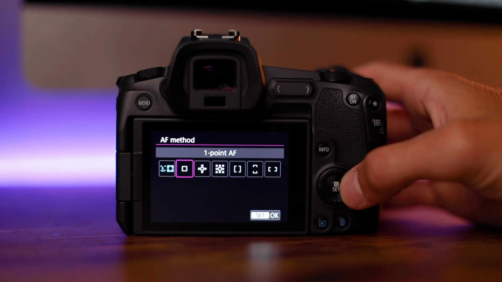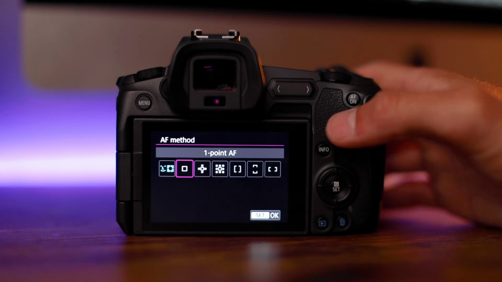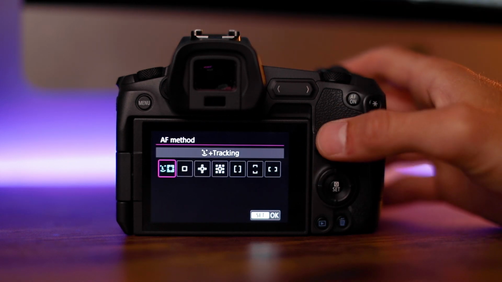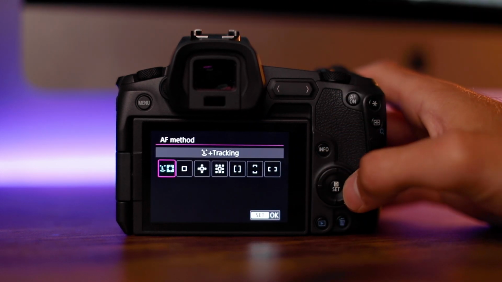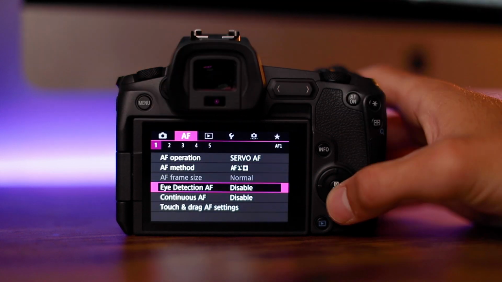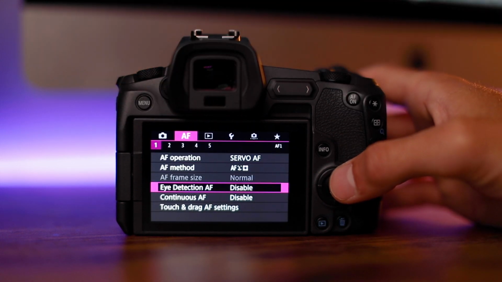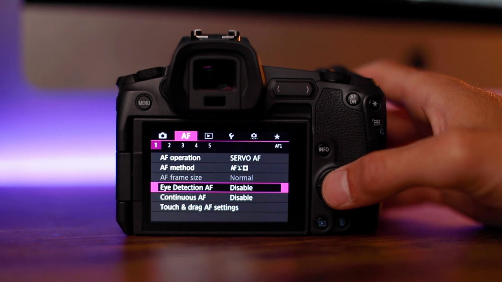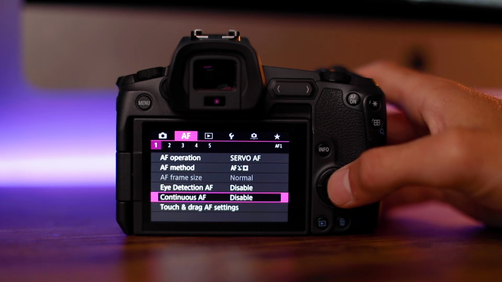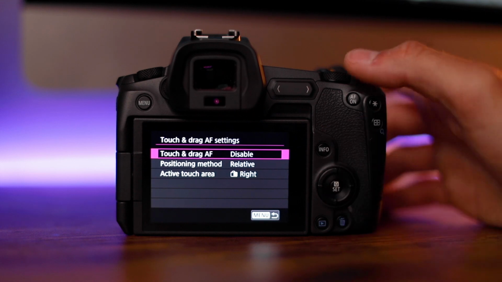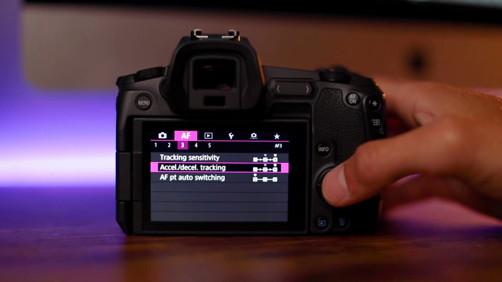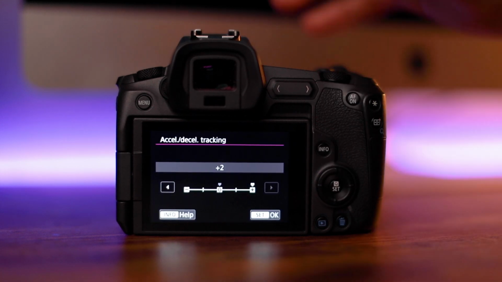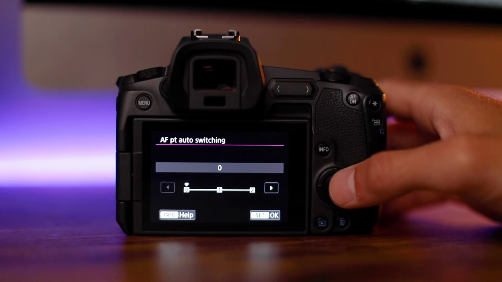Usually during the ceremony, I am at 1 point autofocus because there are a lot of faces during the ceremony. I don't want the face tracking to pick up someone in the crowd. But these two are my primary focus points: face tracking and 1 point autofocus. Eye detection autofocus, I sometimes use that. I've been having that off and just usually using the face detection. Continuous autofocus, I have that disabled, and touch and drag settings, I don't use any of that. Tracking sensitivity, I have that +2. Acceleration, deceleration tracking, I have that at +2. Autofocus point auto switching at 0.